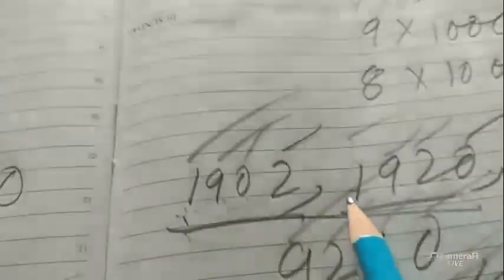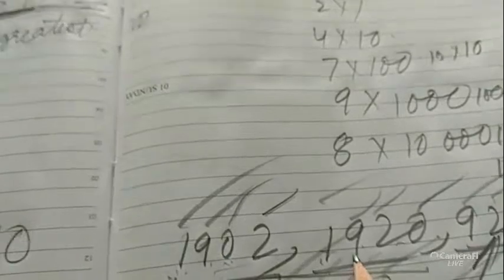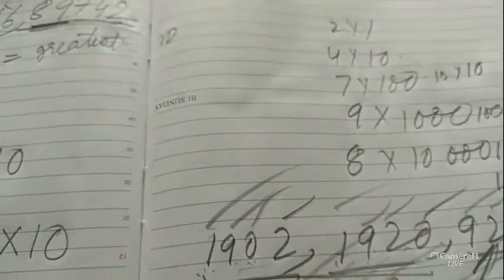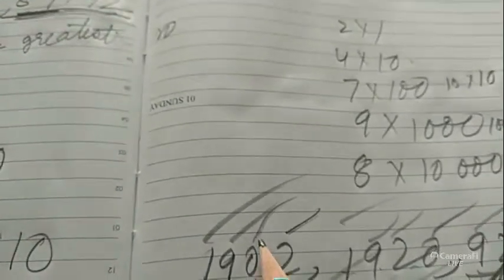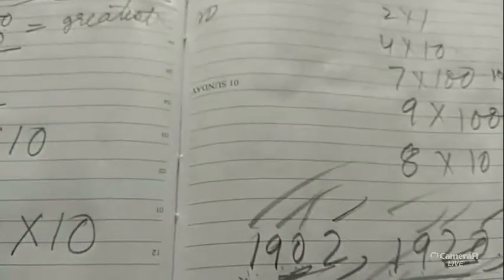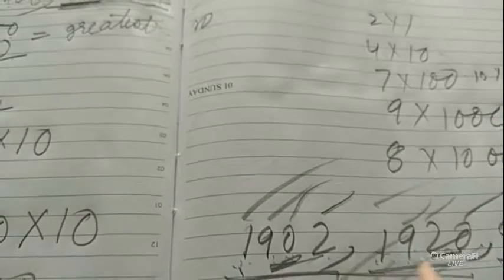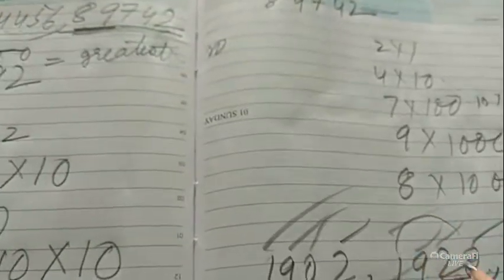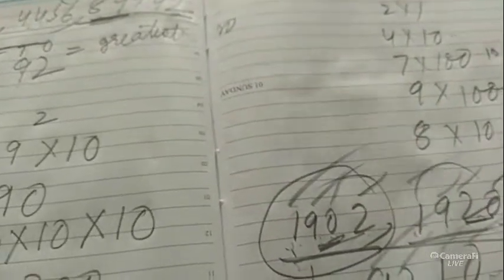And the smallest number, you see 1902, 1920. So 1 and 1 are in the thousands place, then 9 and 9 are in the hundreds place, then the next digit in the tens place is 0 in one and 2 in the other. So naturally 1902 is the smallest number in comparison to the other numbers.